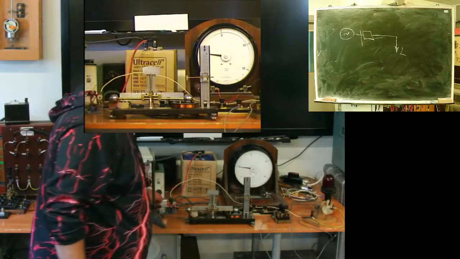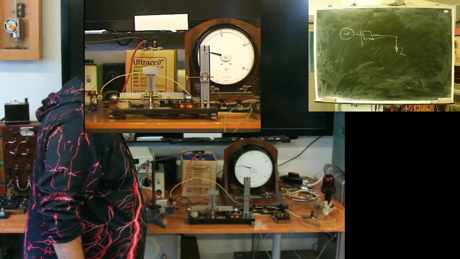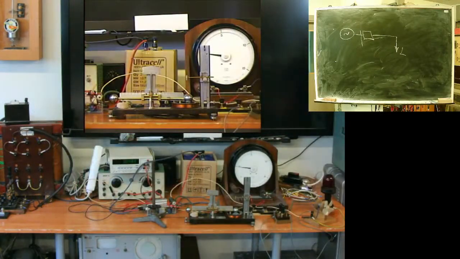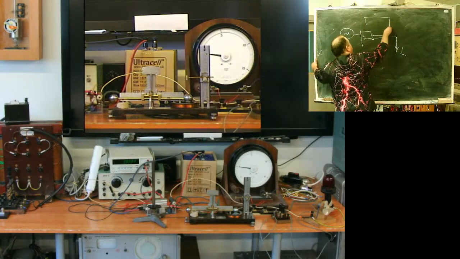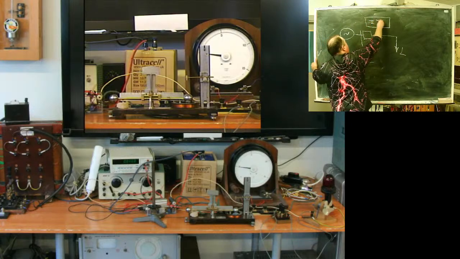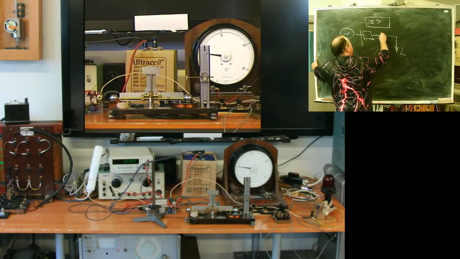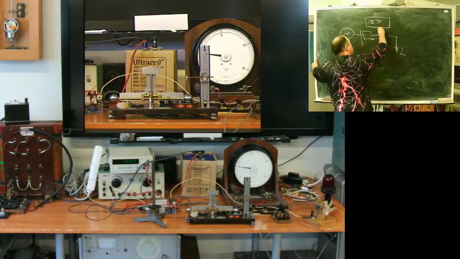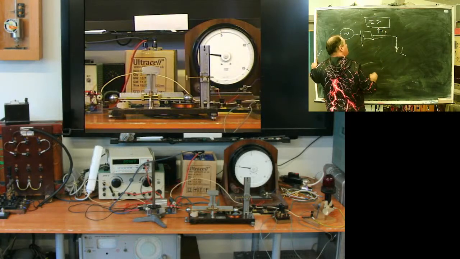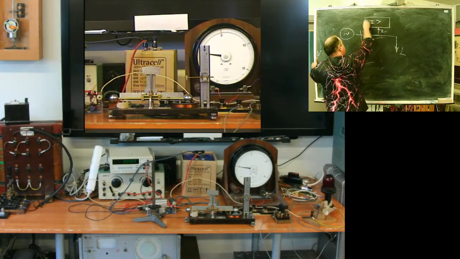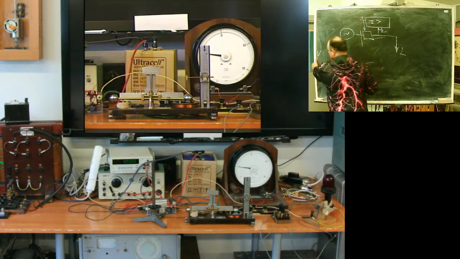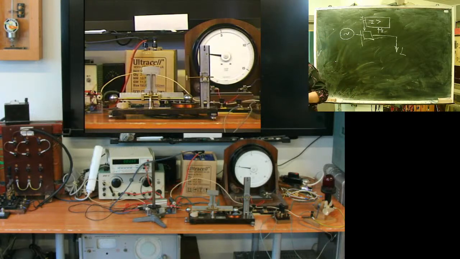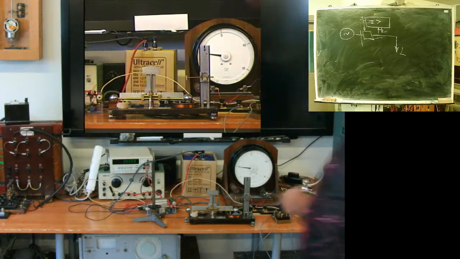My relay, it's a protection. See, I've created a very simple schematic of protection. I have a simple relay with the function current. It receives current and produces a switch release signal.